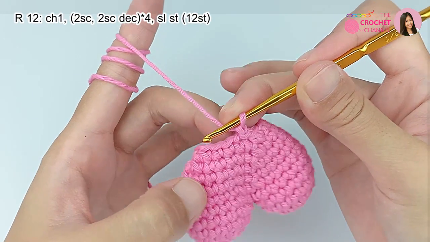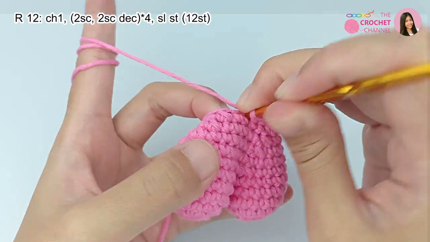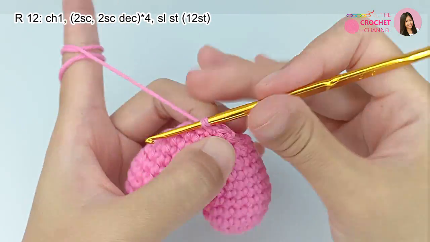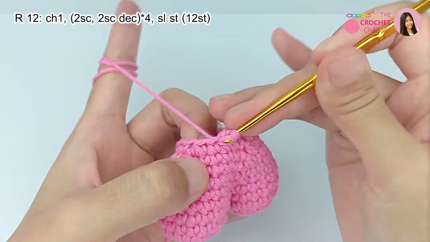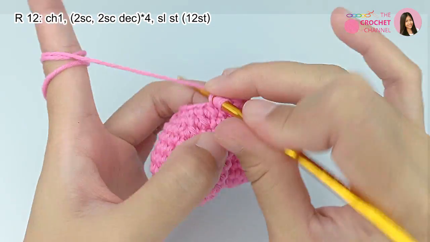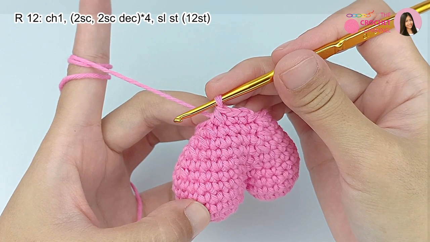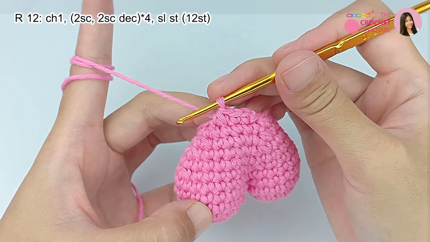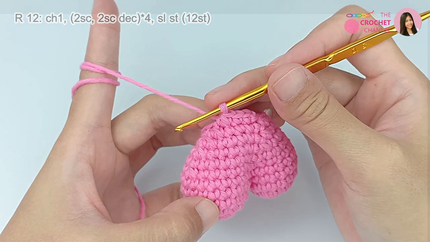Next, crochet 2 single crochet, 1 and 2, and then crochet 2 single crochet, decrease, 1 and 2. Keep continuing, crochet 2 single crochet and 2 single crochet, decrease for 4 times. Keep continuing.